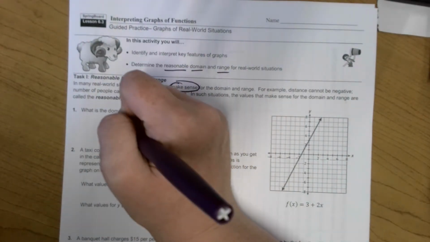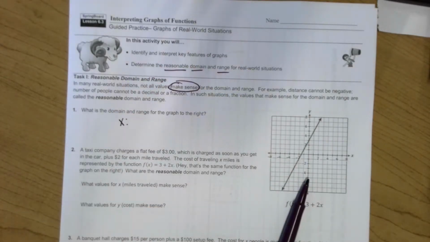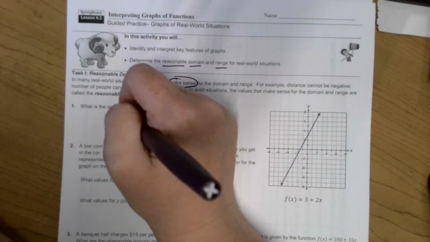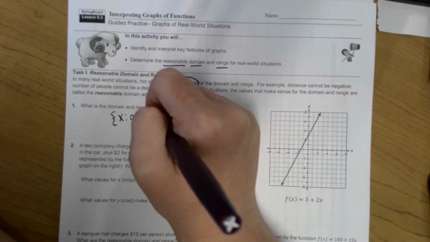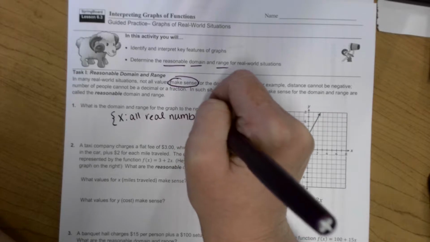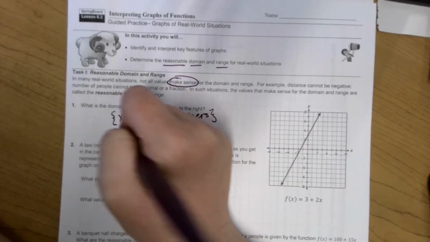So my x's are going to be all real numbers. Okay, so my domain, for my x values, is all real numbers. And my range, my y values, same thing.